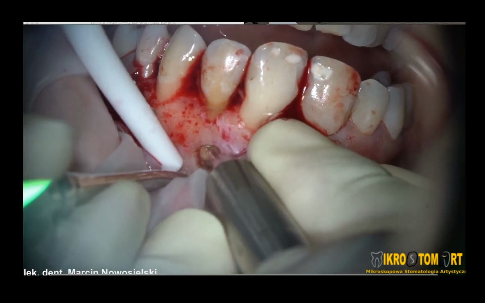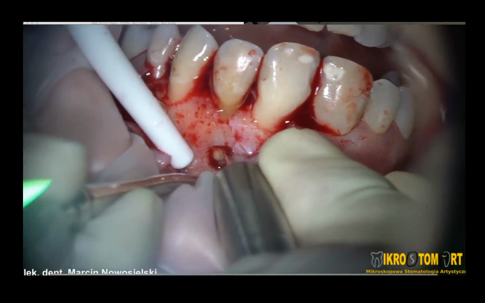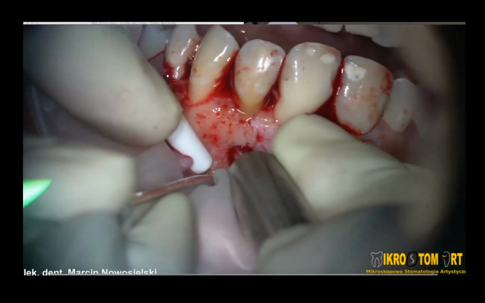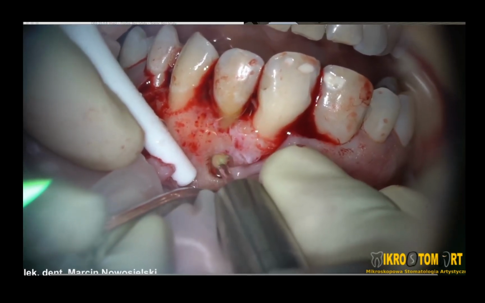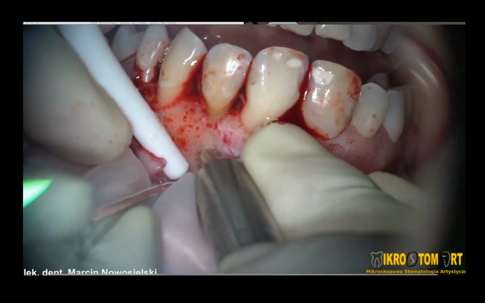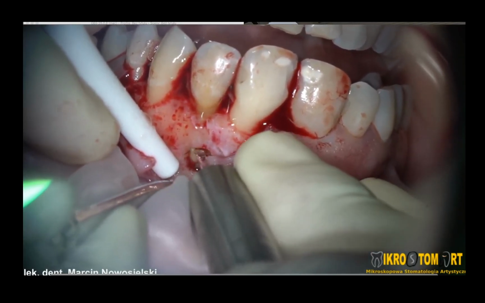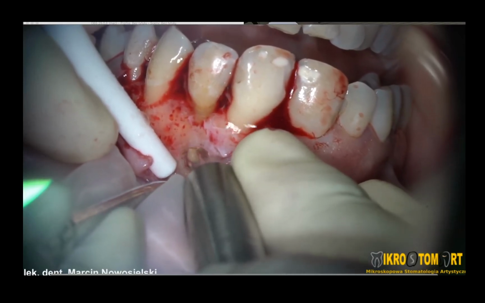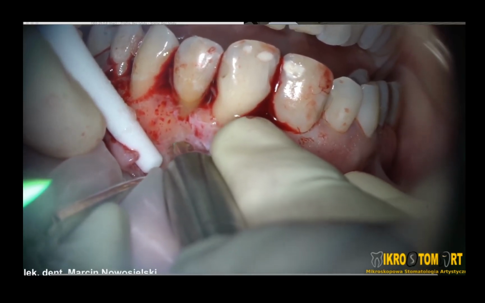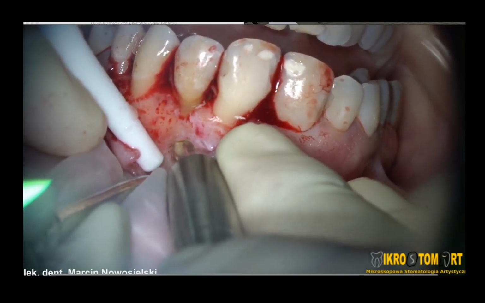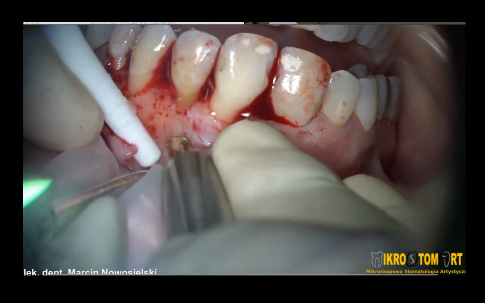And actually, even if I didn't want to record it, it would be easier to do it with the straight handpiece. But the whole process was going much slower because I was recording while working, so I wanted all this to be visible. So I was always taking care and looking at the screen to see if everything is visible.